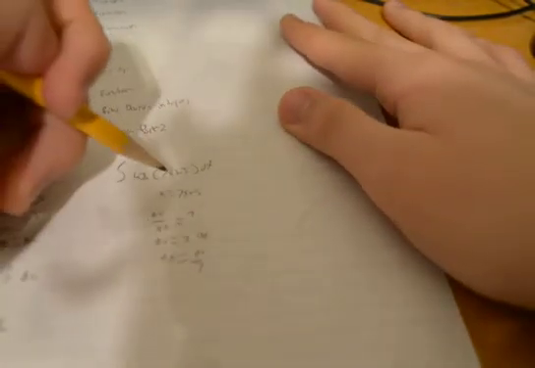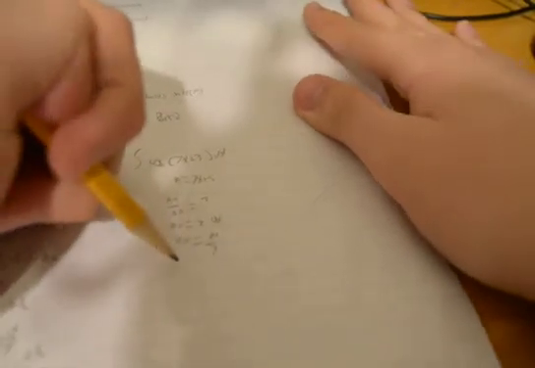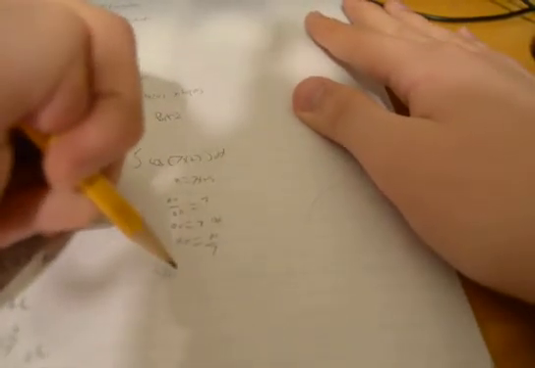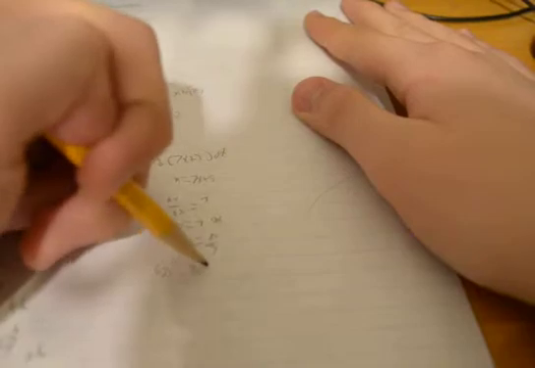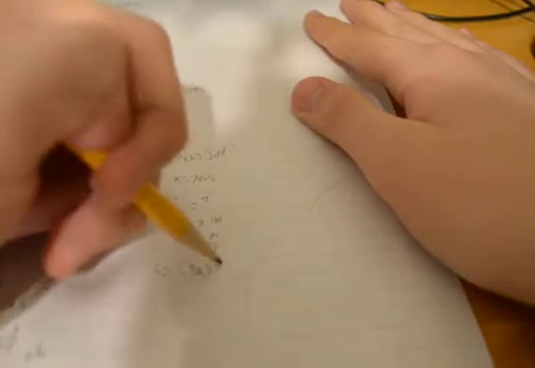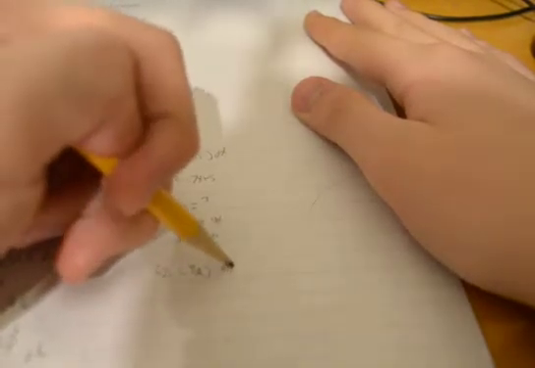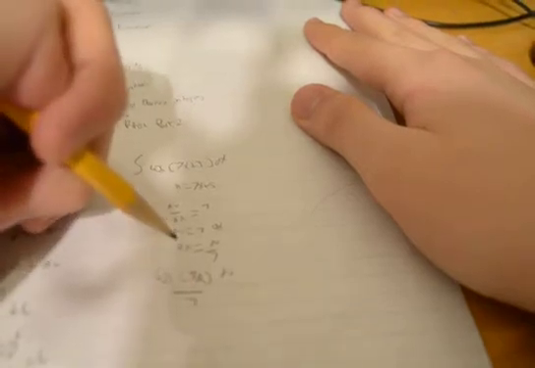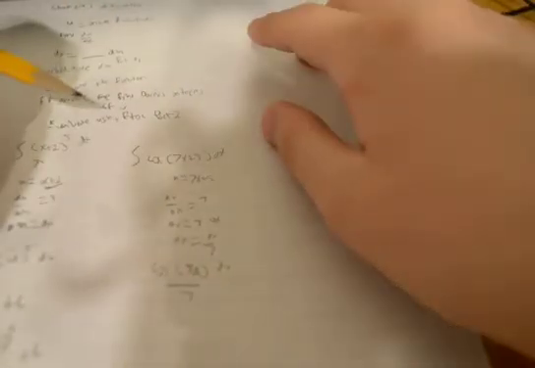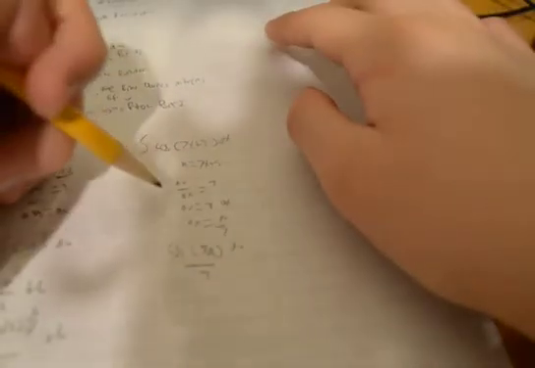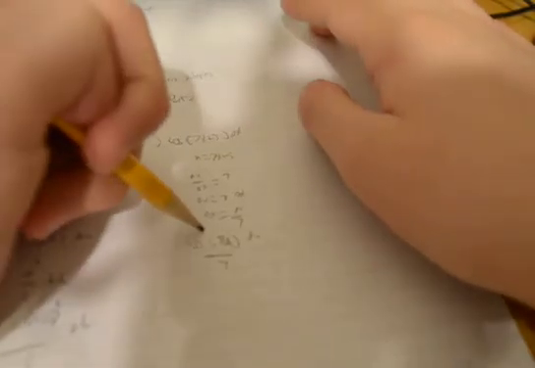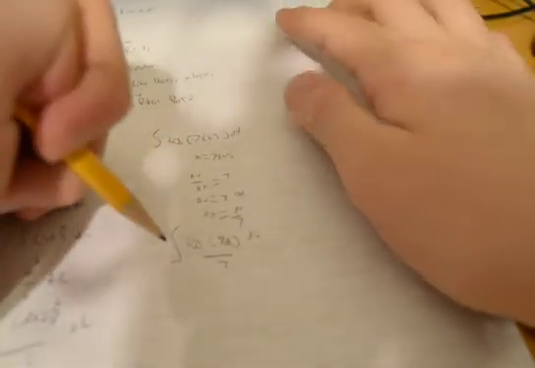So now I'll substitute that for dx. Cosine of 7x, cosine of u times du over 7. And now we can just take the antiderivative of that, using the constant multiple rule.